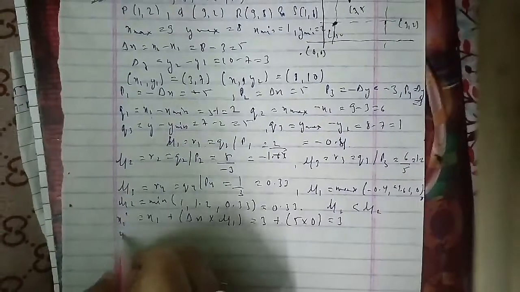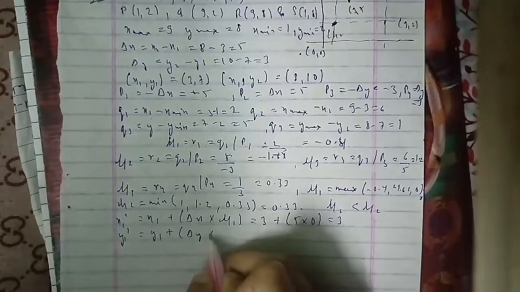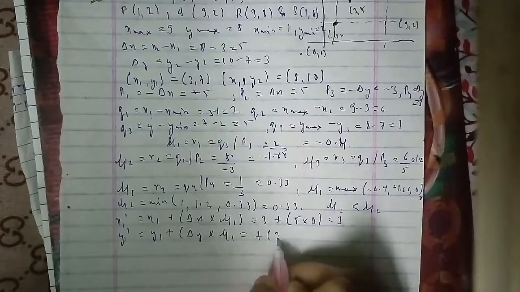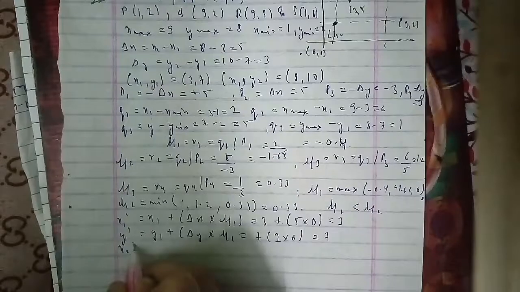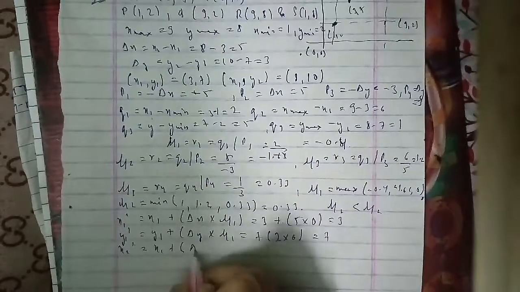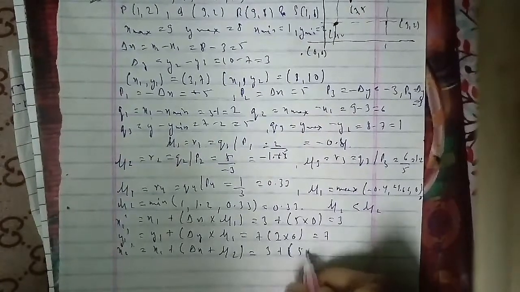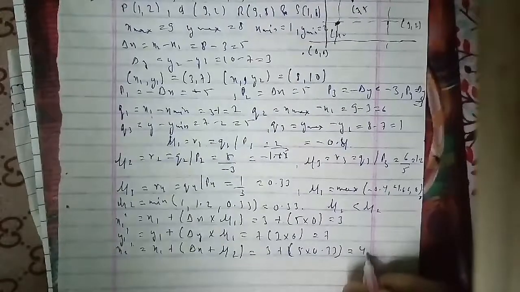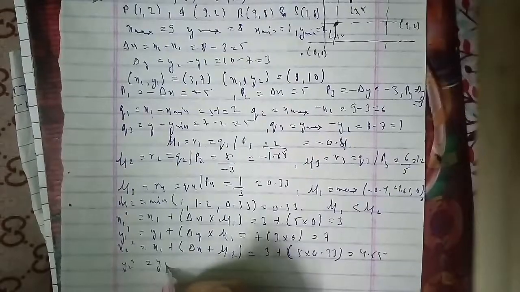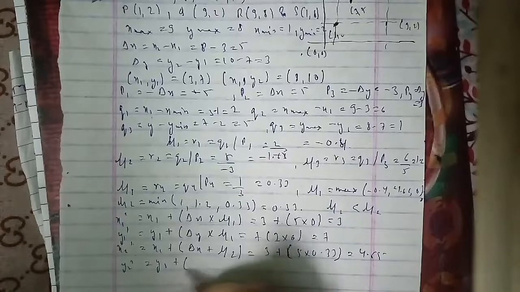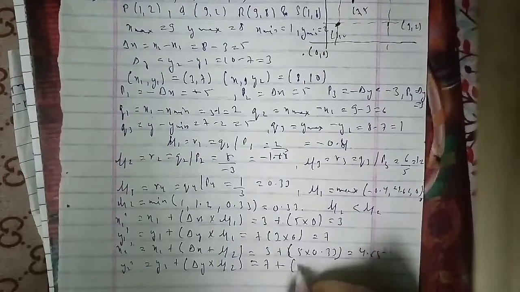x2 dash equals x1 plus delta x multiplied by mu2, which is equal to 3 plus 5 into 0.33, which is equal to 4.65. And y2 dash is equal to y1 plus delta y into mu2, which is equal to 7 plus 3 into 0.33, which is equal to 7.99. So the visible line will have P1 as (3, 7) and P2 as (4.65, 7.99).